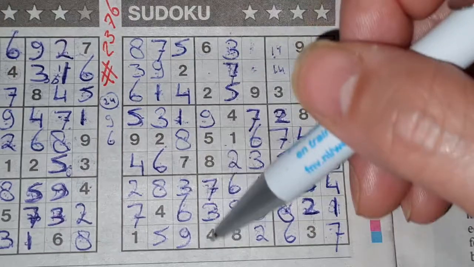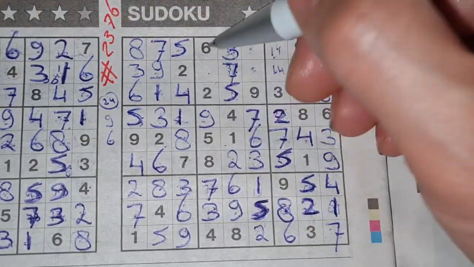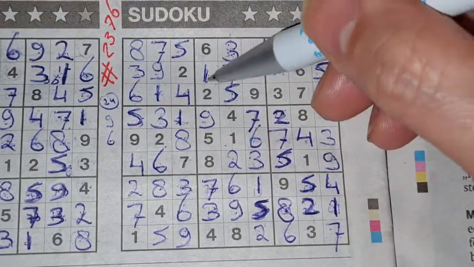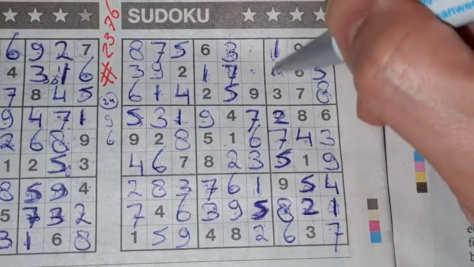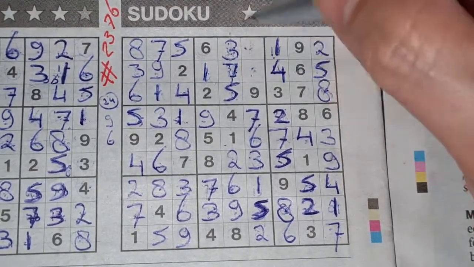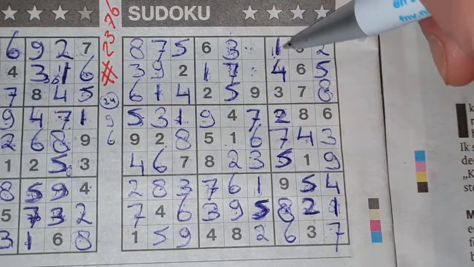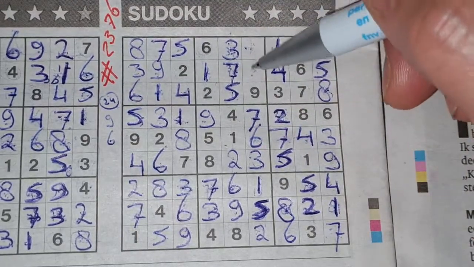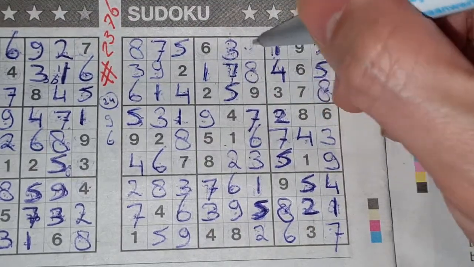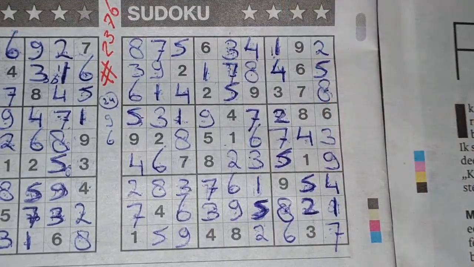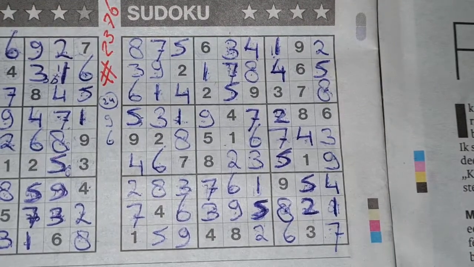1 number left in this column for the number 1. Now we have a 1 here. This box cannot be 1 anymore. This box should be the 1 and this should be a 4. And the final 2 numbers of this big square are the numbers 8 and 4. We have an 8 there, no 8 there. 8 should be here and a 4 goes here. Finished in 60 minutes.